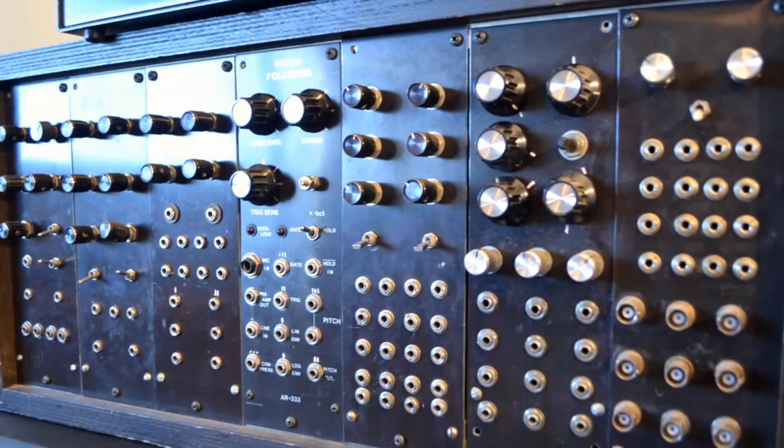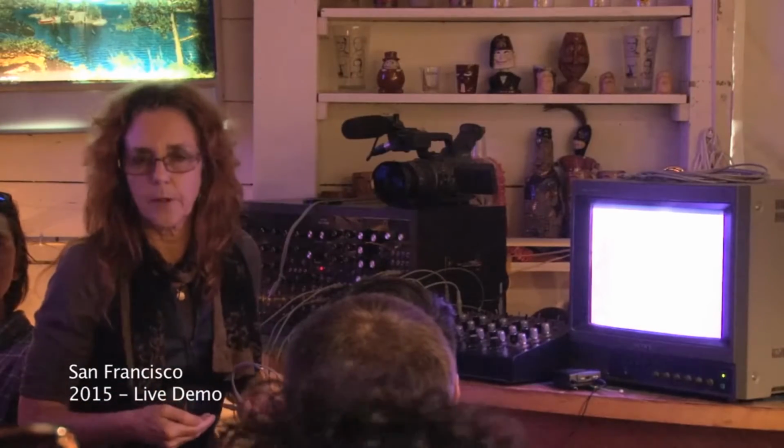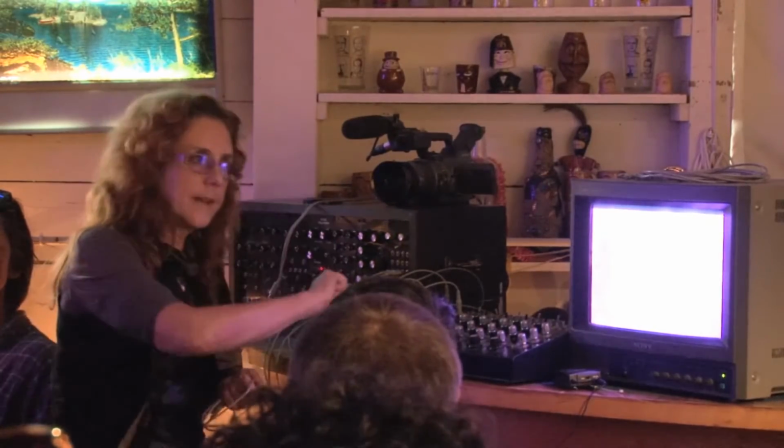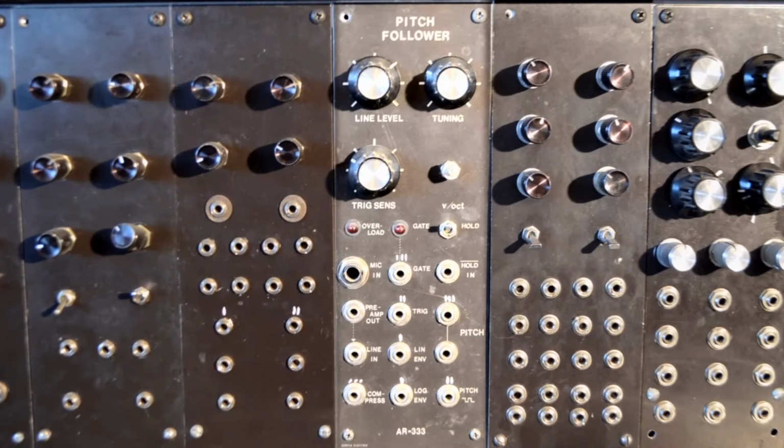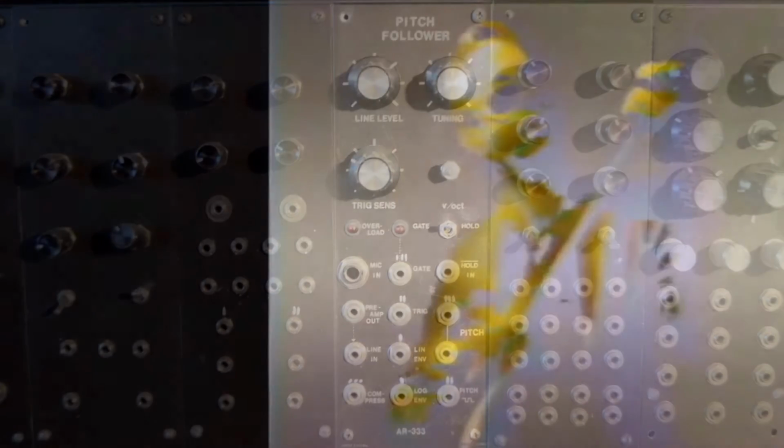Now the other thing that's unique about it is that it's voltage controllable. So I could have the video, the patterns, the oscillators, or music with a pitch follower control anything on this system. And so this is the first time a pitch follower has been built into a video synthesizer.